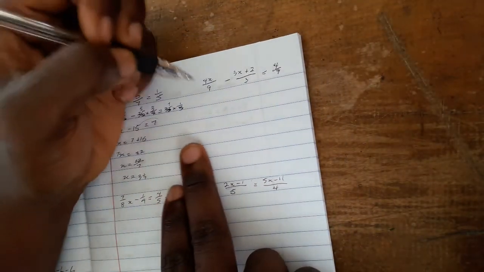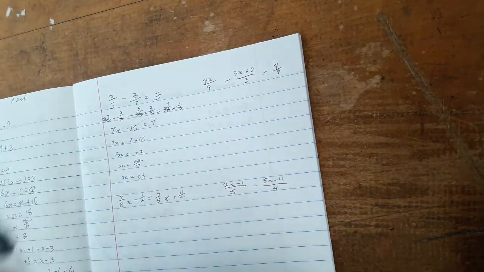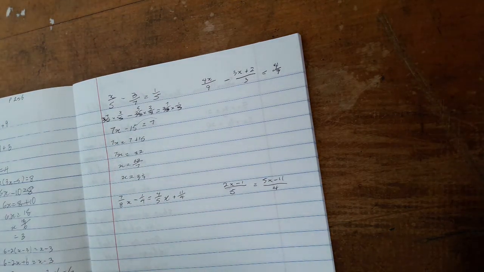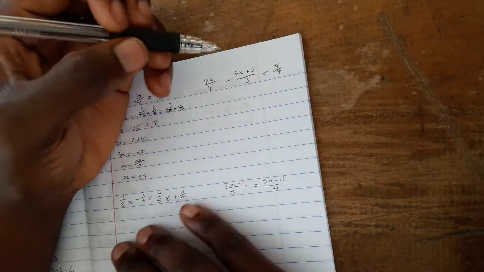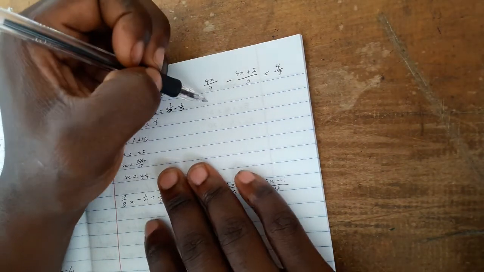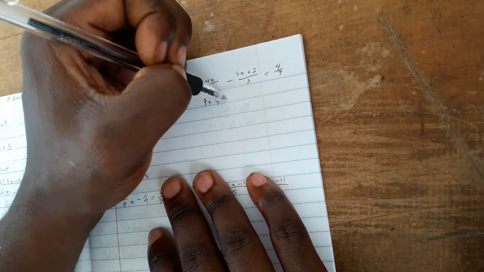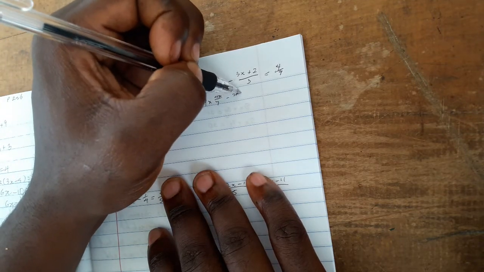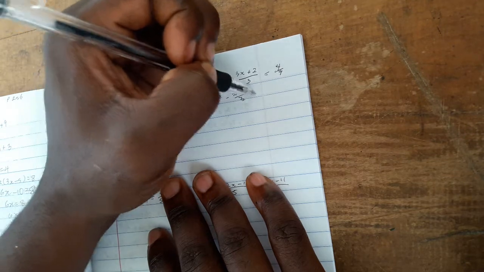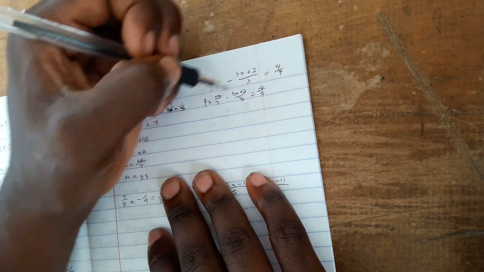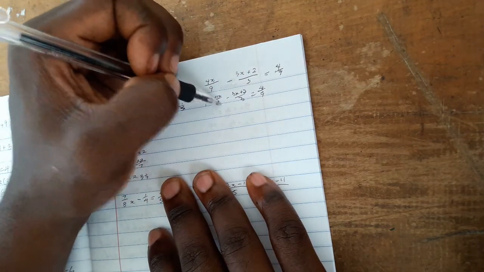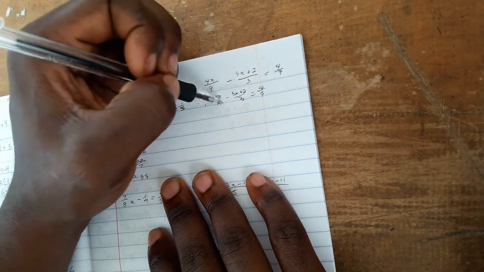The LCM in this case will be 9. So we have 9 times 4x divided by 7 minus 3x plus 2 divided by 3 equal to 4 divided by 9. So the 9 cancels with the 9. 1, 1.